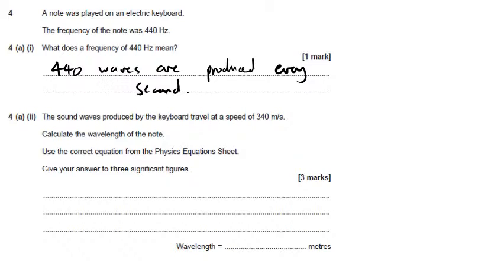In part 2, it tells us the speed that the sound waves travel at and asks us to calculate the wavelength of the note. Earlier on we were given the frequency. So the equation we need to use is one that links speed, frequency and wavelength, and that is that the speed of a wave is equal to its frequency times the wavelength.